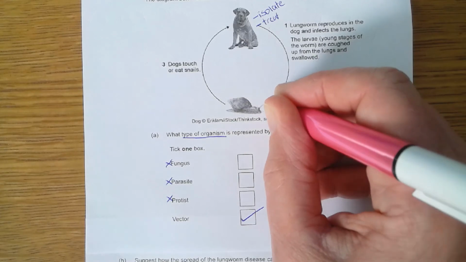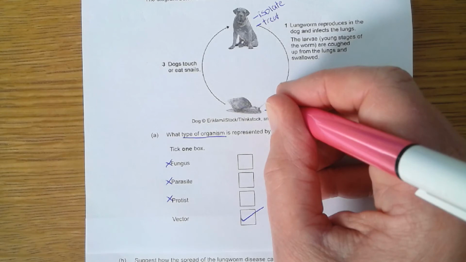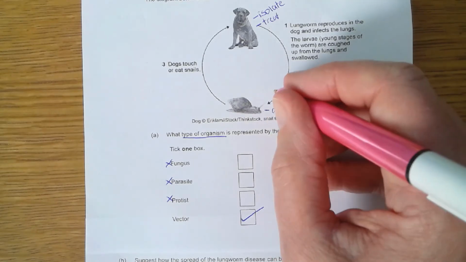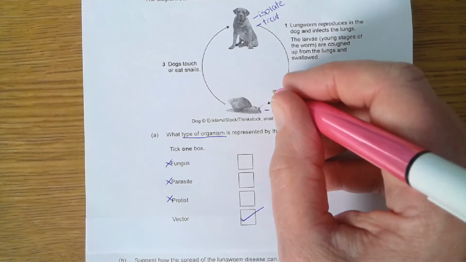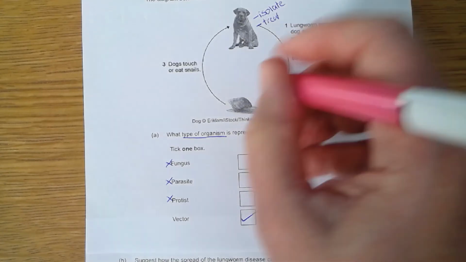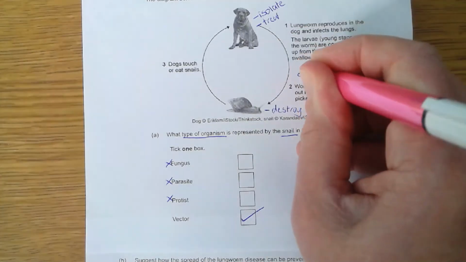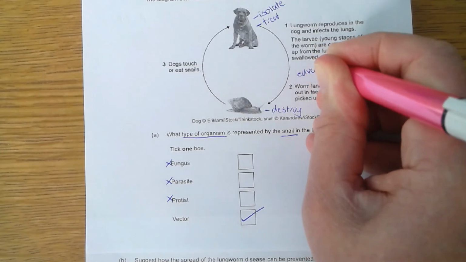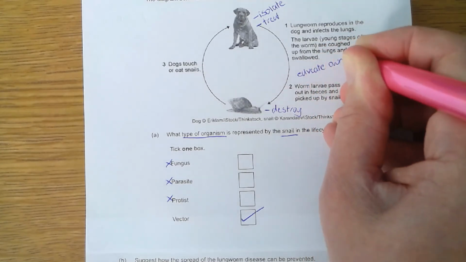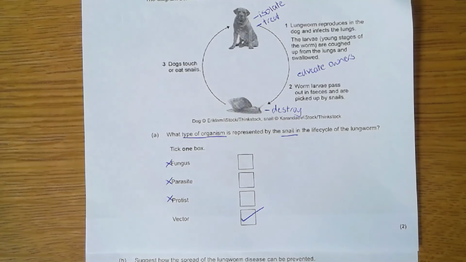Or, as we talked about when we first looked at this diagram, if owners pick up the feces of their dogs, then this stops the whole cycle from getting to the snail in the first place. So, education of owners could also be a way of making sure that lungworm is stopped.